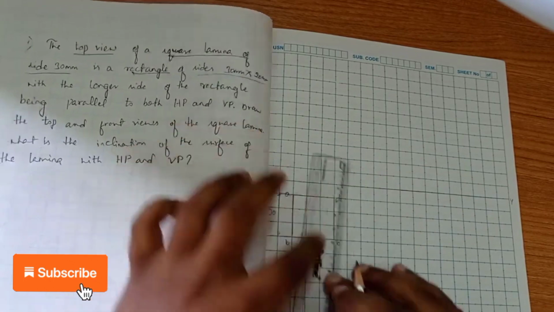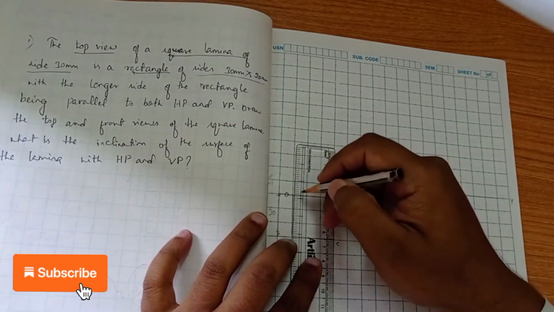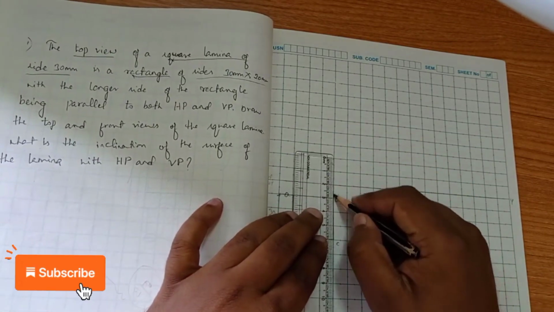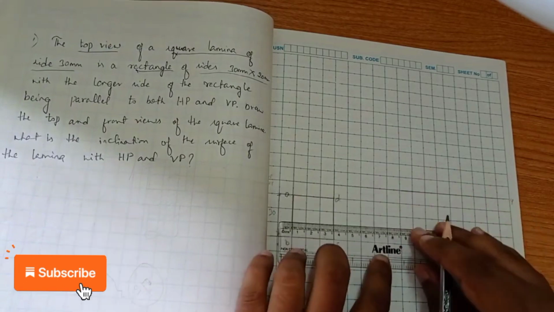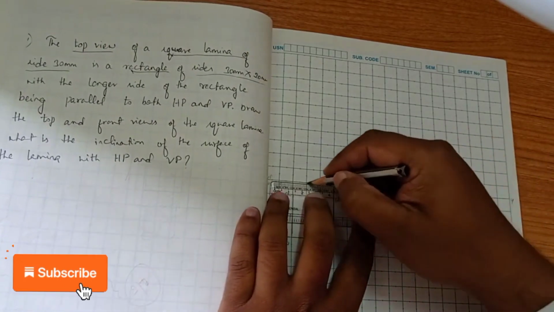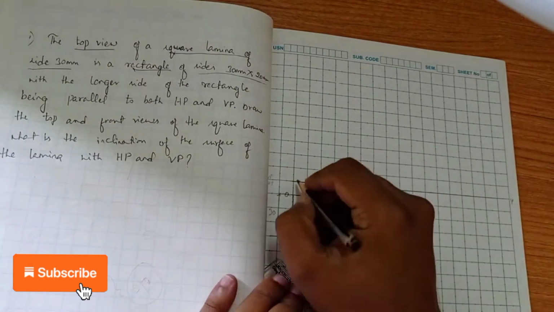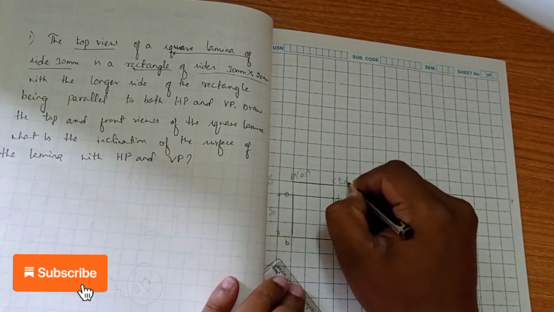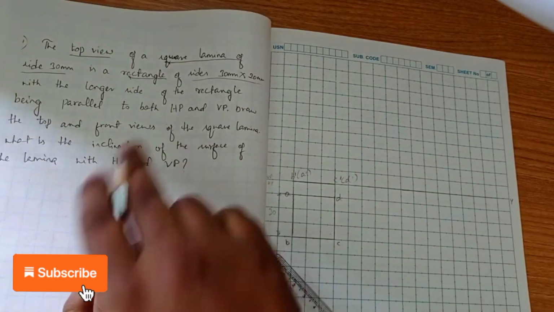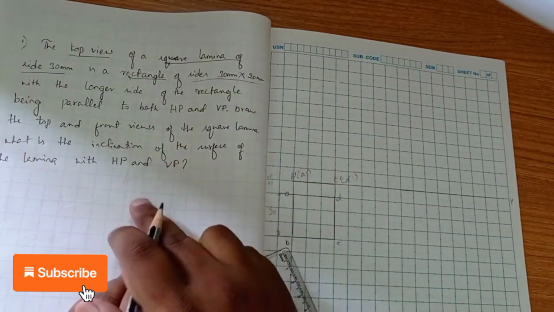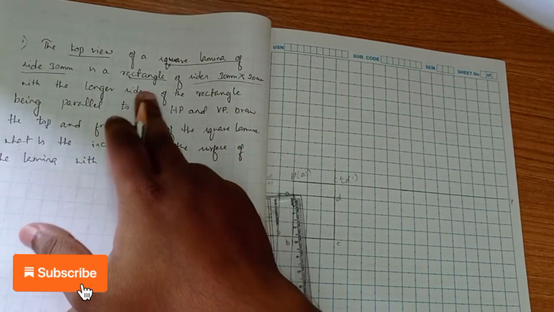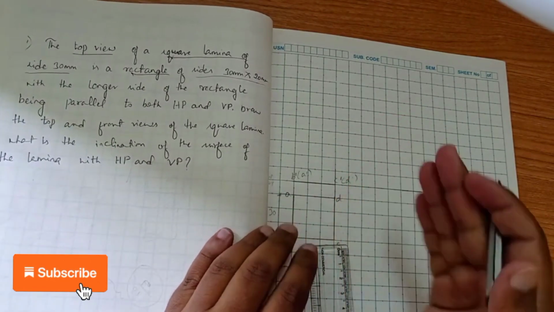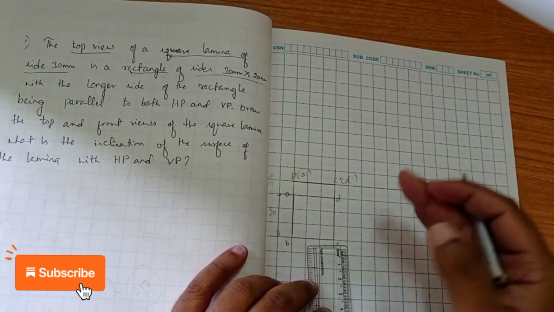So the front view, what we get here, we get it on this line. That is B dash C dash visible, but A dash and D dash not visible. Now you can see in this problem we have to get a rectangle. They have not mentioned any kind of inclination. Instead of that, they have mentioned a view, that is a rectangle. So in the second position we are going to incline the square lamina such that we get a rectangle here, a rectangle of 30 by 20.